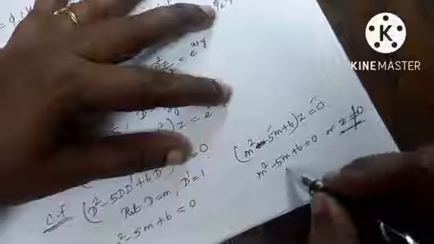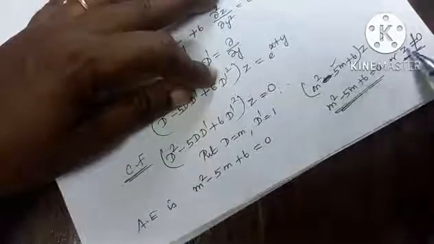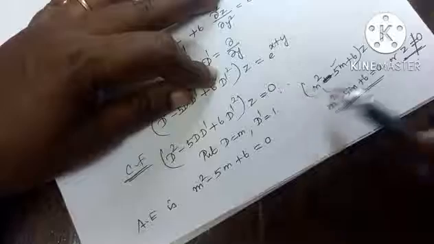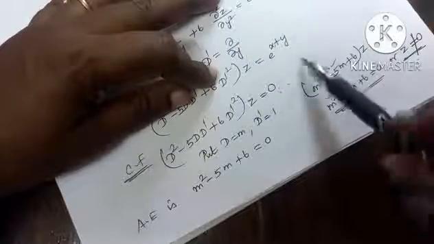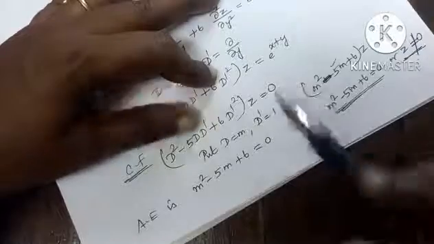It cannot be 0. Hence this factor is 0. So in order to discuss this, we say the right hand side must be 0. Otherwise, how can we discuss this type, right? To find CF, the right hand side must be 0.